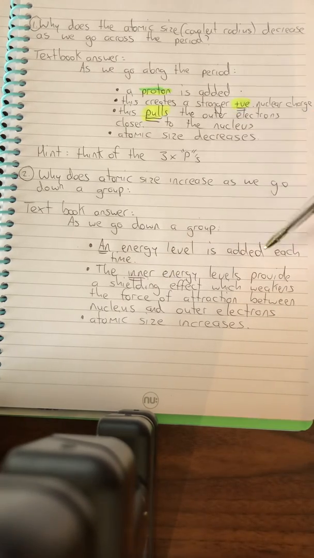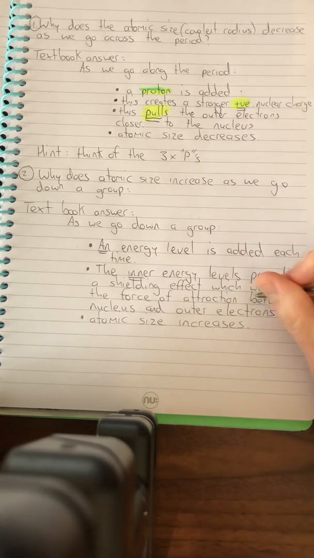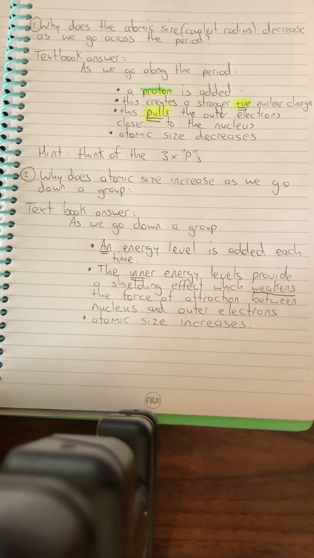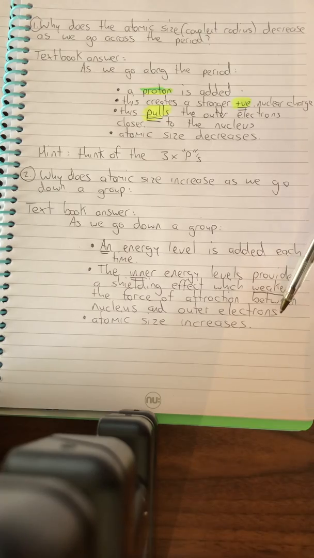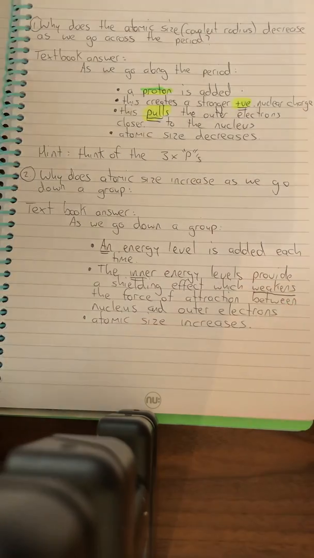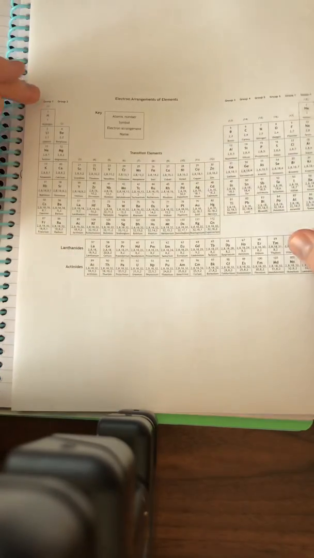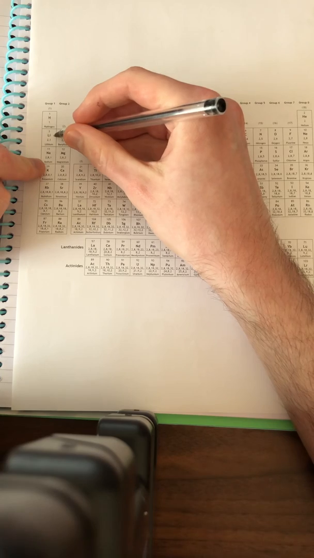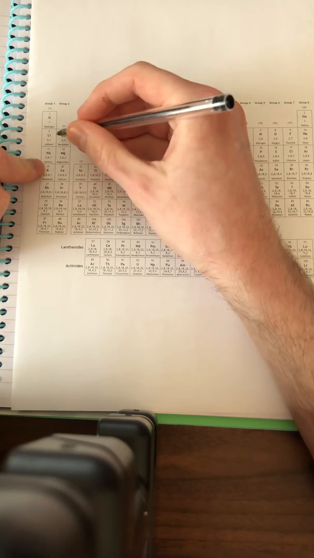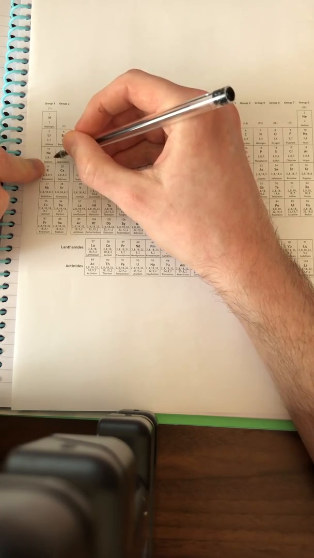So an energy level is added each time. The inner energy levels provide a shielding effect which weakens the force of attraction between the nucleus and the outer electrons. Now what that means, if we go back to our periodic table, we're going to focus on lithium and sodium. So lithium is 2,1, sodium is 2,8,1.